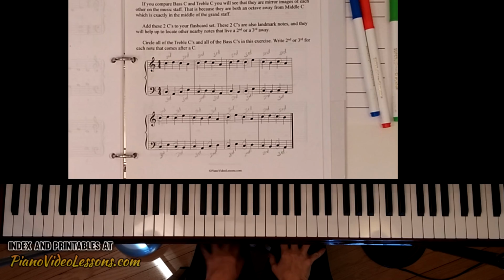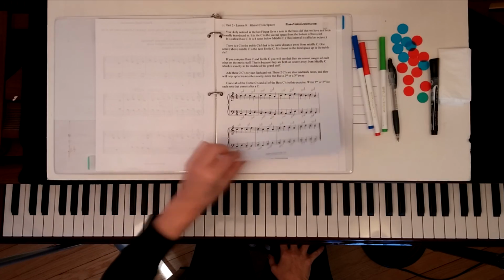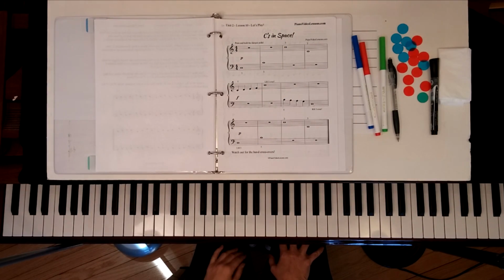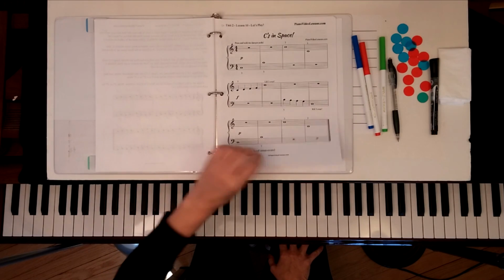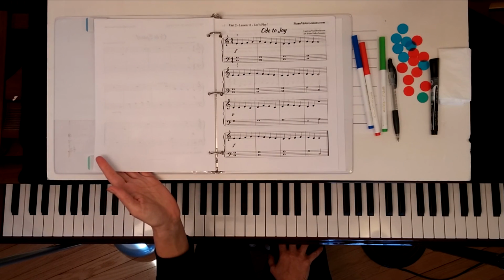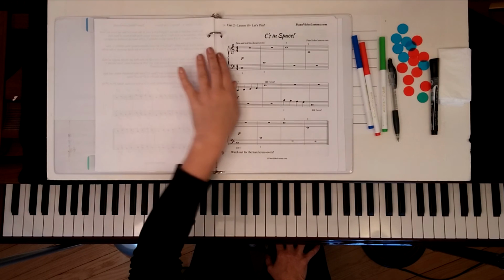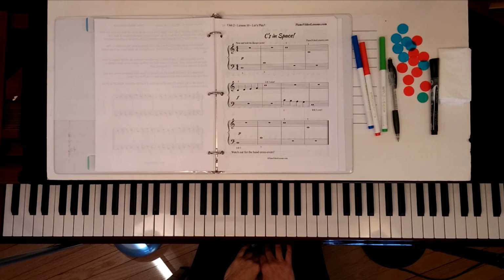All right, so in our next lesson, we're going to be using these C's, and we're going to be playing a piece of music called C's in Space. And in lesson 11, we're going to be learning a piece by Beethoven called Ode to Joy. So stay tuned for those, and I'll see you in the next lesson.